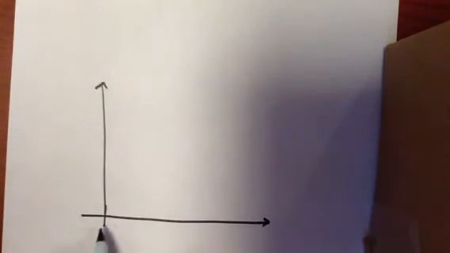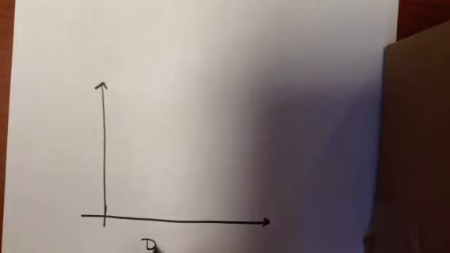So we need to create, I know all of you know how to graph, vertical and horizontal axes. Okay, on the horizontal axis, we're going to label this whatever our data value is. So in this case, it is the distance to campus, and that is in miles.